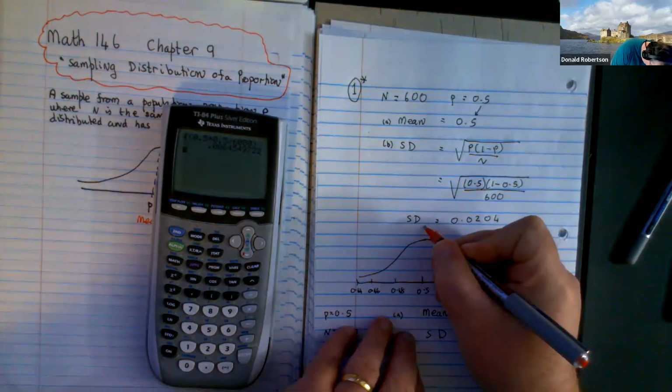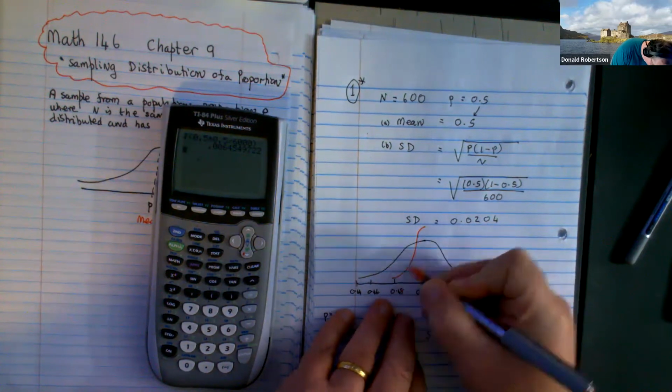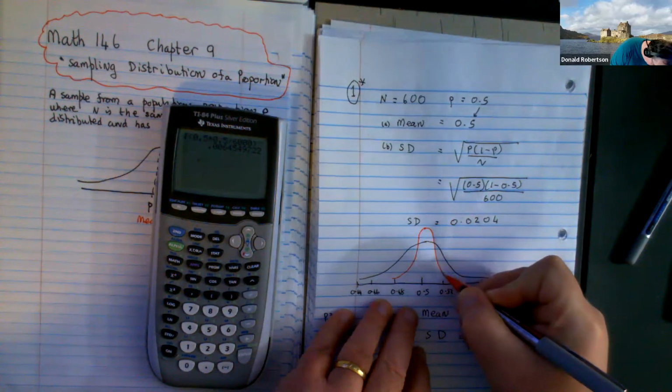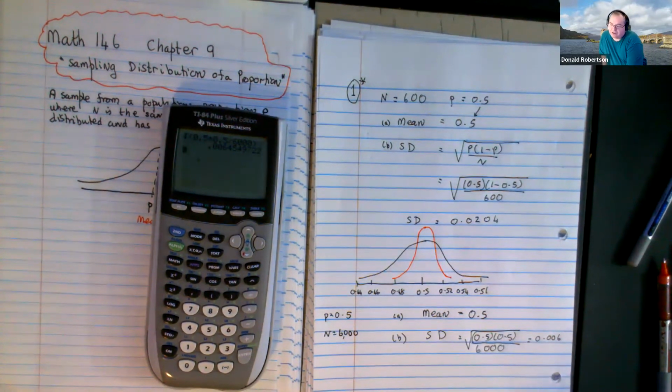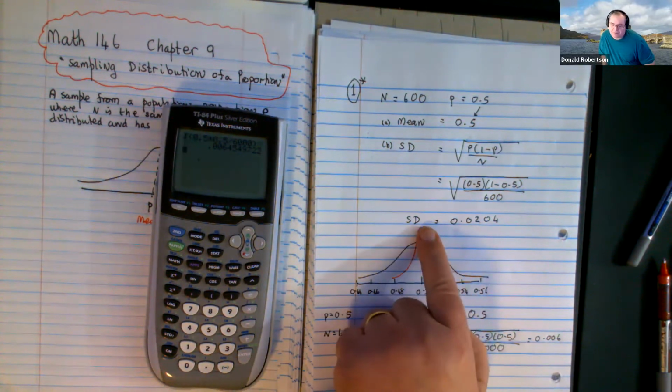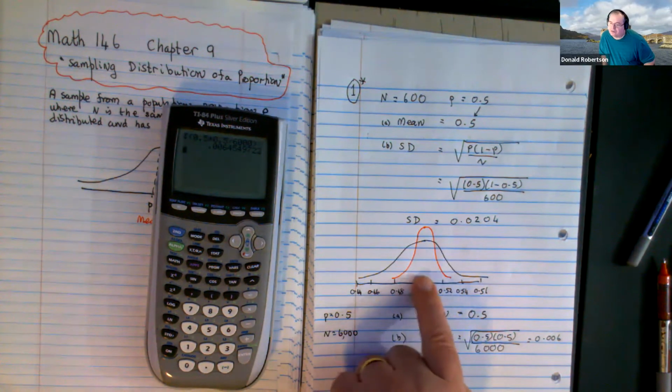And if you sketched that second one, can you see that there'd be a lot less variation in your samples? Now, doesn't that kind of make sense? If you have a very big sample, isn't the chance that it varies away from the middle a lot less, right?